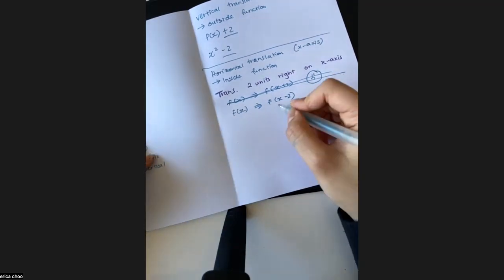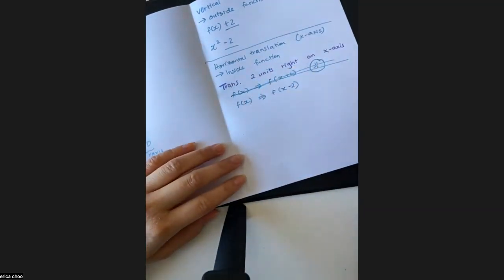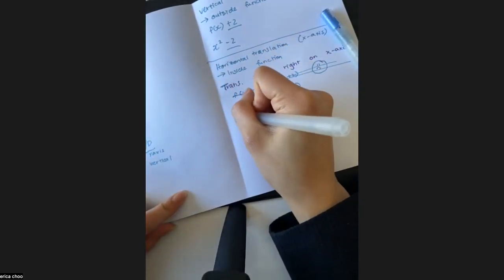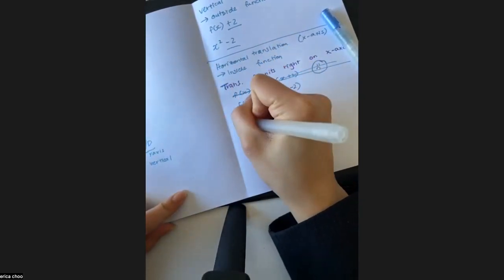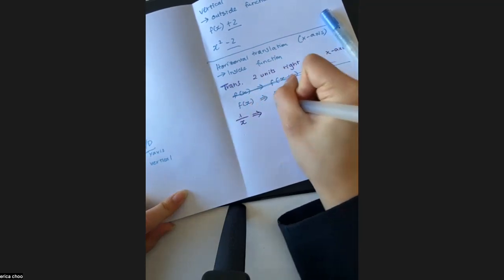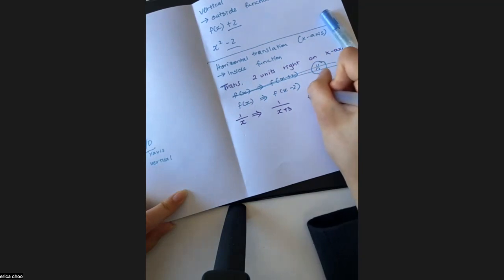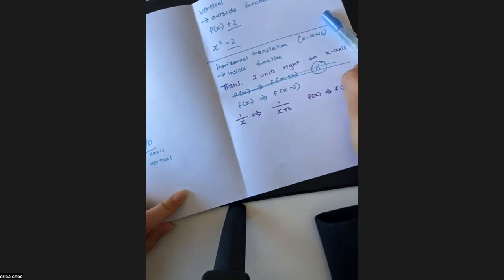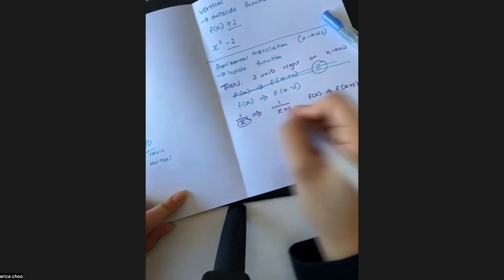Every single time you see a transformation inside the function, you have to use null factor law, or do the opposite, in order to get the actual movement right. For instance, tell me what this transformation is: I have 1 over x, and I turn it into 1 over x plus 3. I've taken f of x and turned it into f of x plus 3. See how I replace the x with x plus 3?